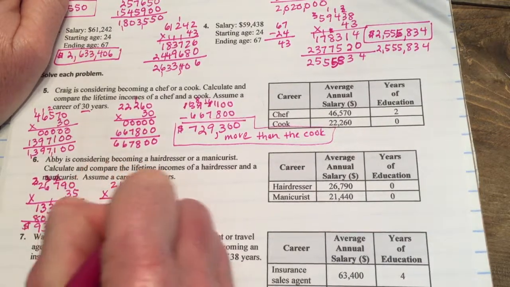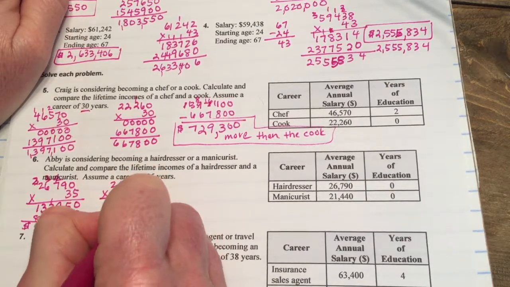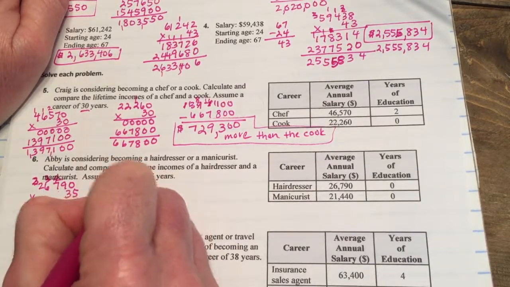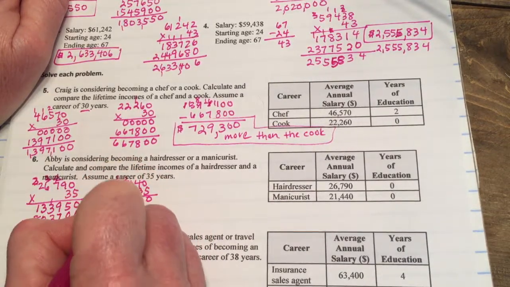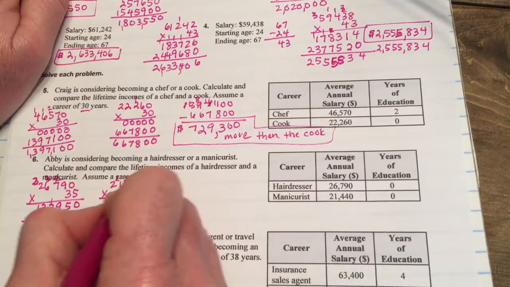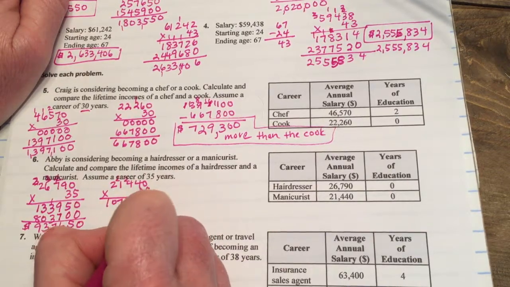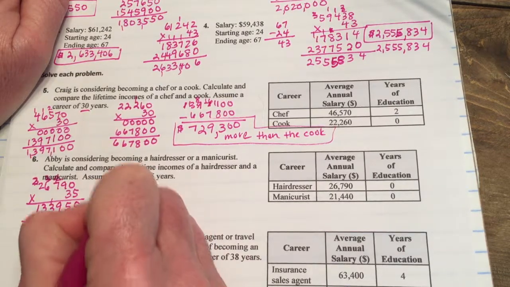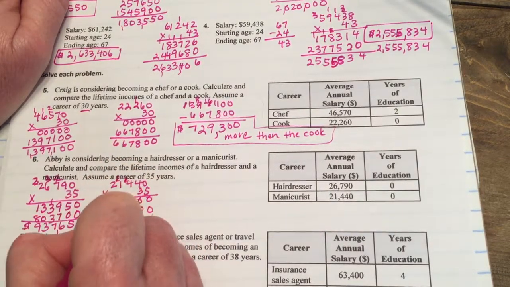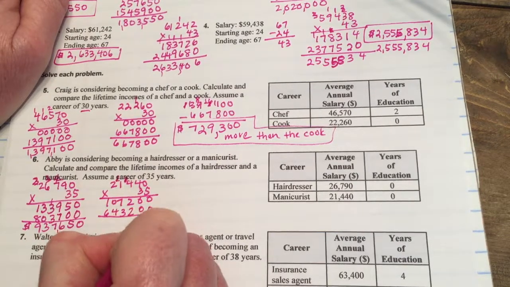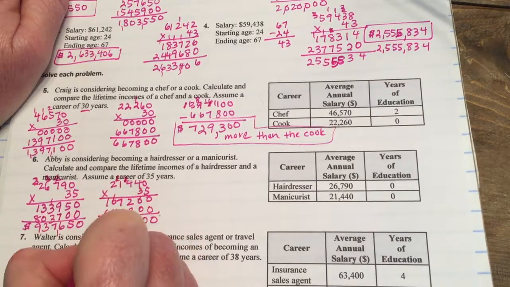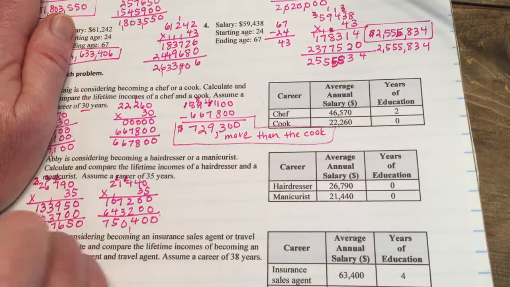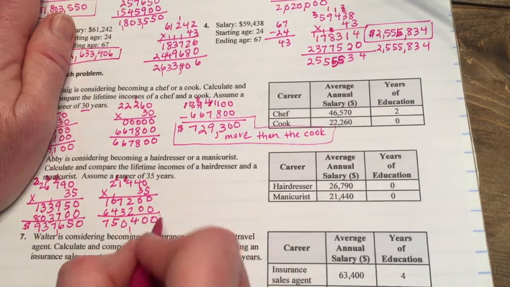For the manicurist, it's $21,440 times 35. So 0, 20, carry your 2. 5 times 4 is 20, plus 2 is 22, carry your 2. 5 times 1 is 5, plus 2 is 7, 5 times 2 is 10. Start with a 0. 3 times 0 is 0, 3 times 4 is 12. 3 times 4 is 12, plus 1 is 13. 3 times 1 is 3, plus 1 is 4. 3 times 2 is 6. Add these up. 4, 10, carry your 1, 5, 7, $750,400. All right, so you can see that's about a $200,000 difference.